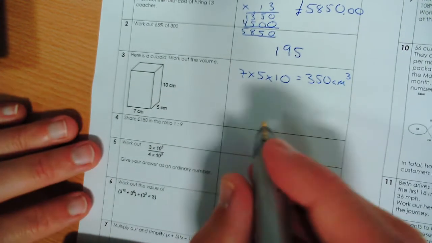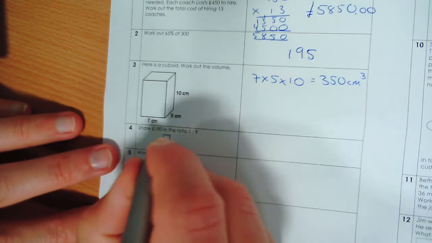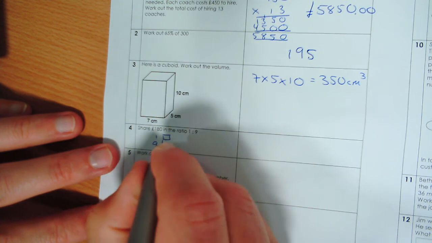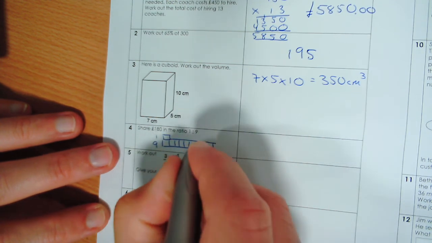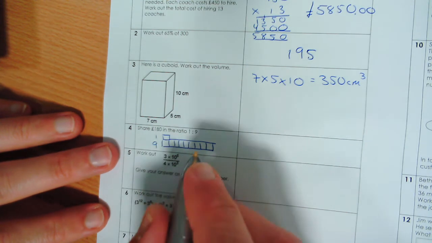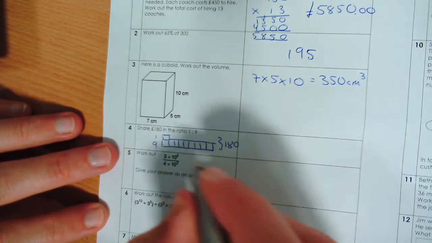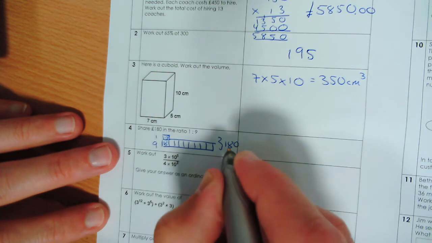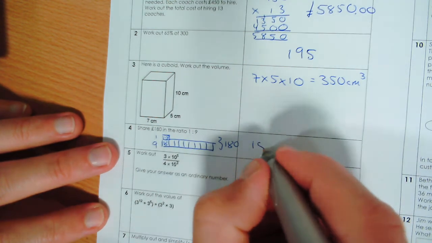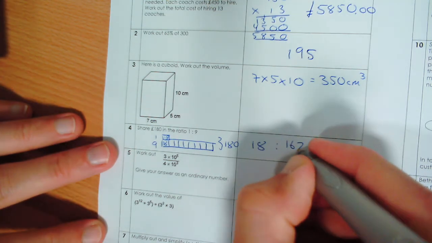The next one, we're splitting an amount into a ratio. Well, let's try and visualise that. If we've got 1 to 9, we've got 1 to 9 there, so how many boxes do we have in total? In total we have 10 boxes and we're trying to split our 180 between them. So in each box there'll be 18, because 18 times 10 gives us that 180. So it's going to be 18 is one part, and then 9 times 18 will be 162, will be my other part.